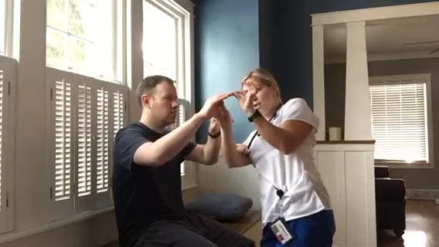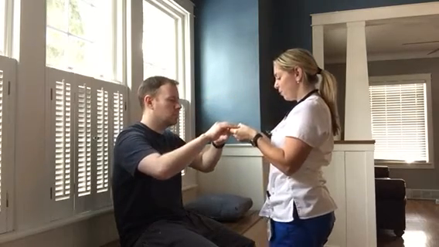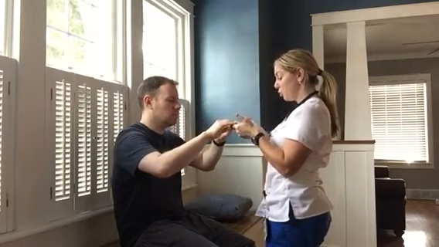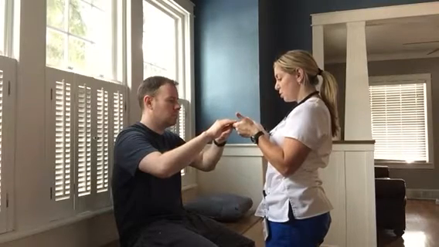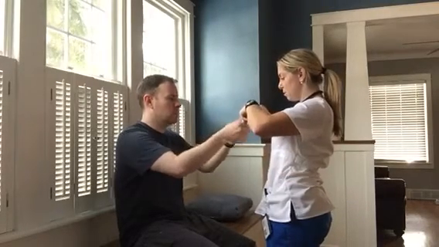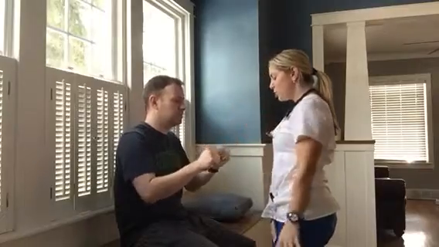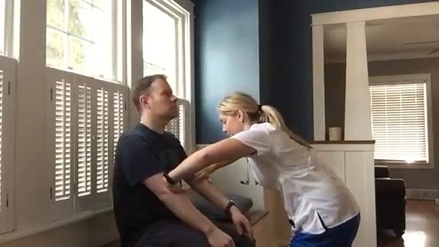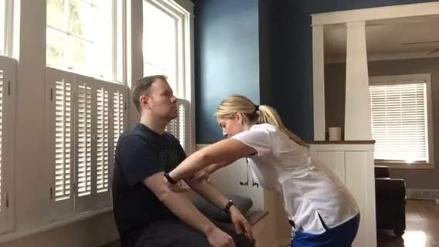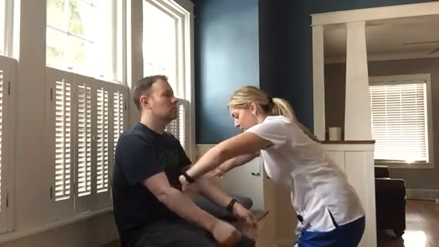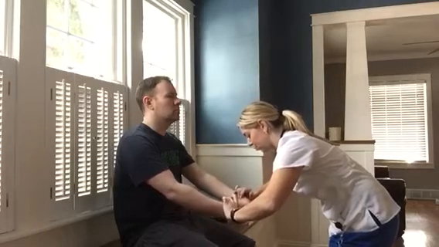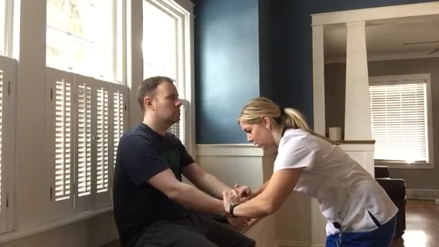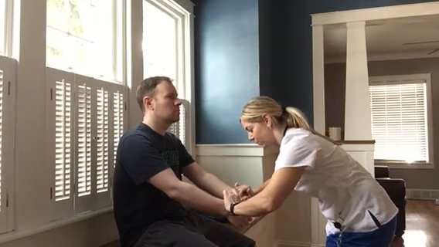So check out the nail shape, and then the capillary refill is less than 2 seconds, which is good. And then can you grab my hands? Very good. So then back up here, we're going to check for the brachial pulse bilaterally. Okay, that's about a +1, and his radial pulse is a +2.